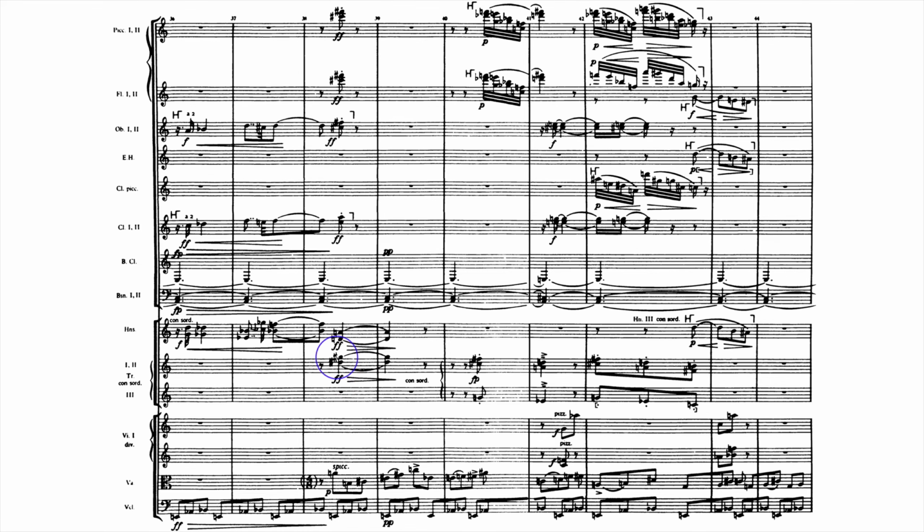Catching that like fortissimo and then backing off. Of course, they're all muted. And same thing is happening here in the first and second horn. Right here, just very strong push right in there.